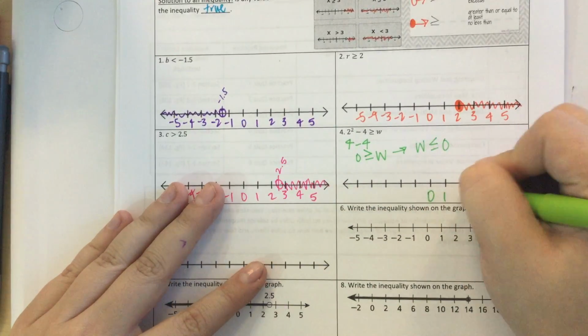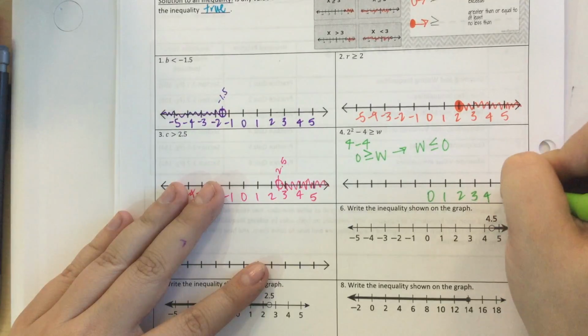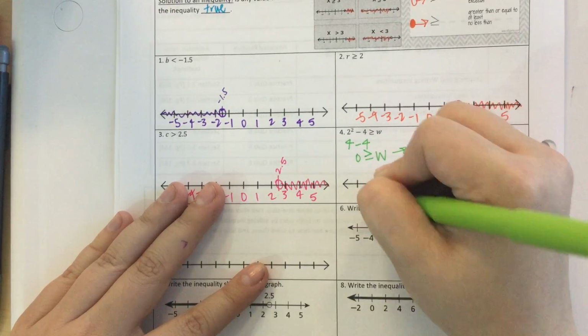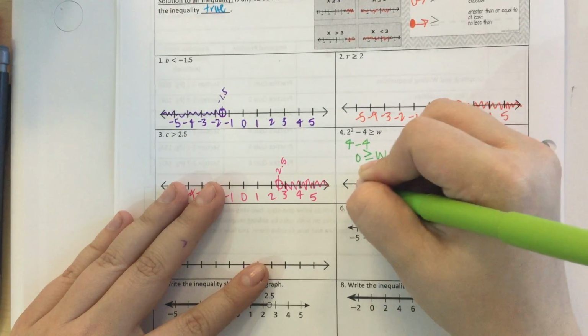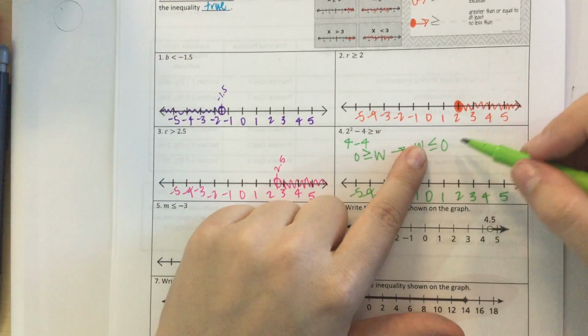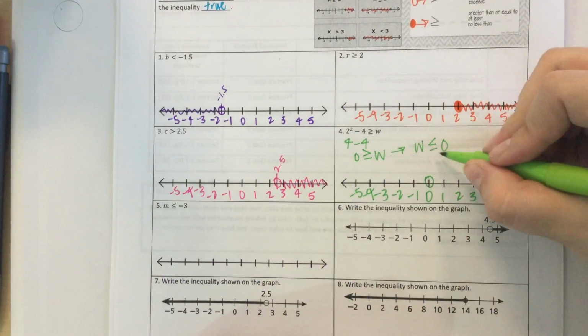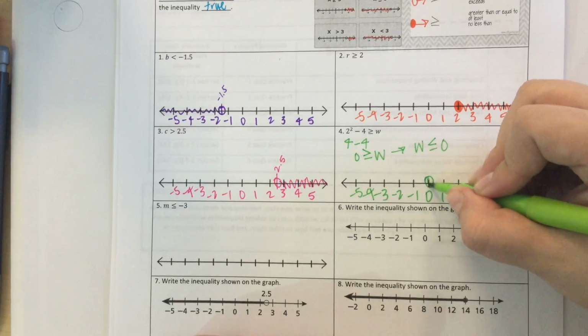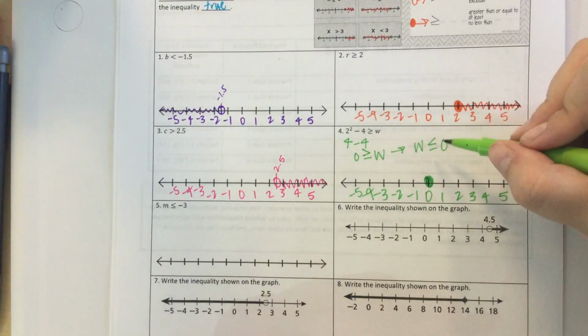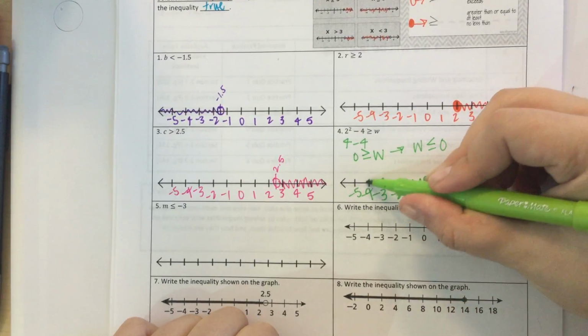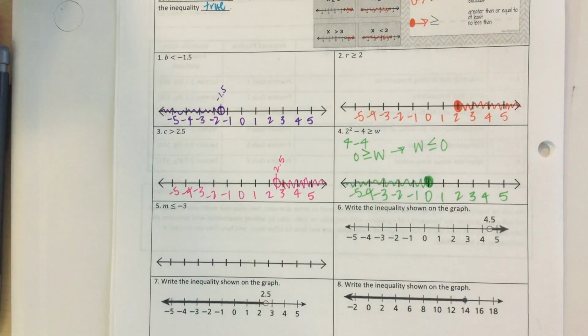Okay, so now we're going to graph it. Right? We're going to put a circle at 0. It is including 0 because that line underneath tells us. And we're going to go to the left because we want all the numbers that are less than 0. And that's it. Okay, we got one more example of graphing and then we're going to start writing.